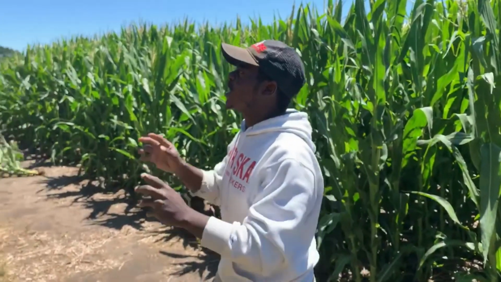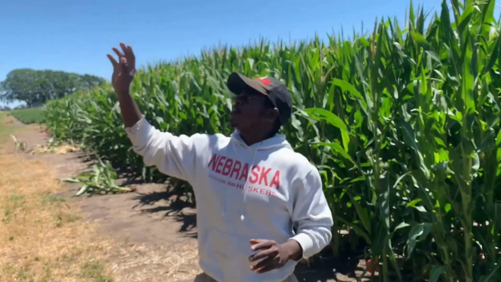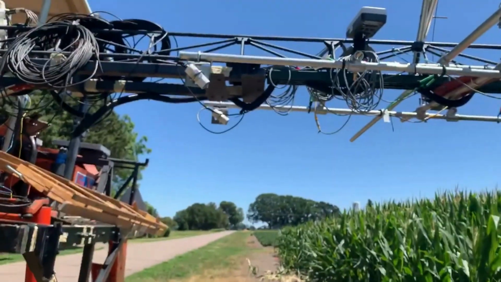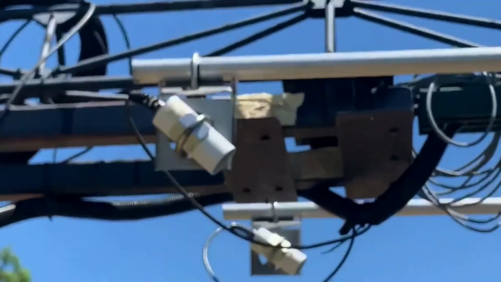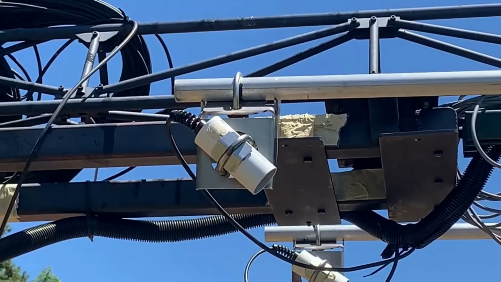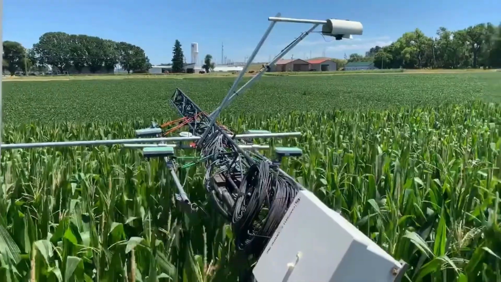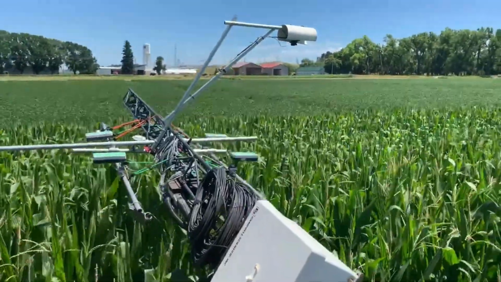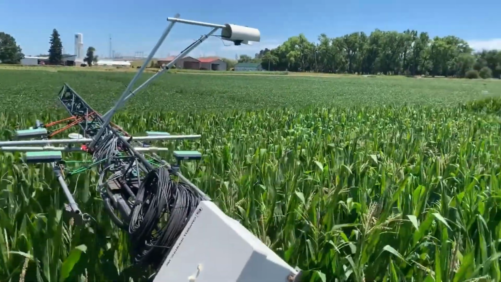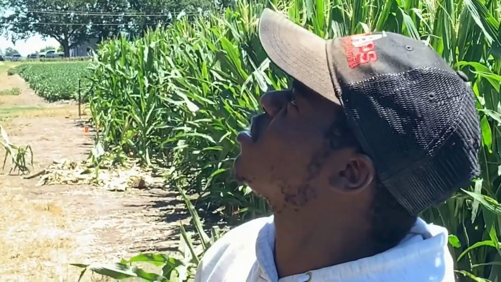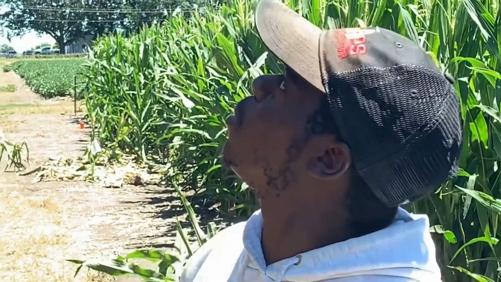Looking at a specific sensor, the infrared thermometry captures and measures the canopy temperature of the crop. If the crop is stressed, we can see high temperatures, sometimes about 35. But if the crop has sufficient water, it means there's good transpiration and the crop is cooling, so the leaf will be cool and have lower temperatures.